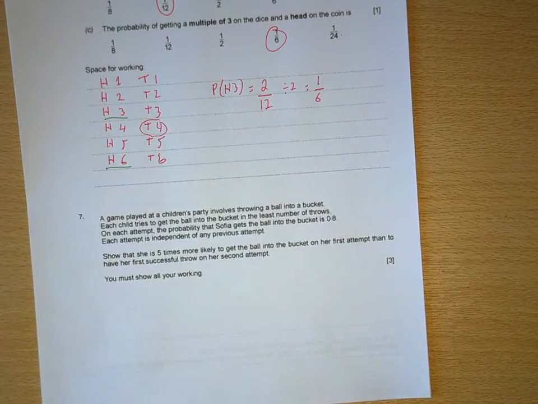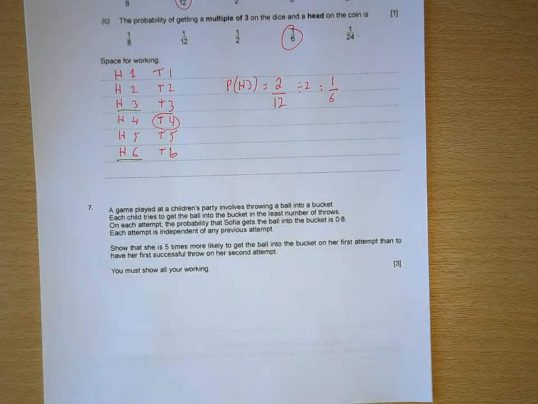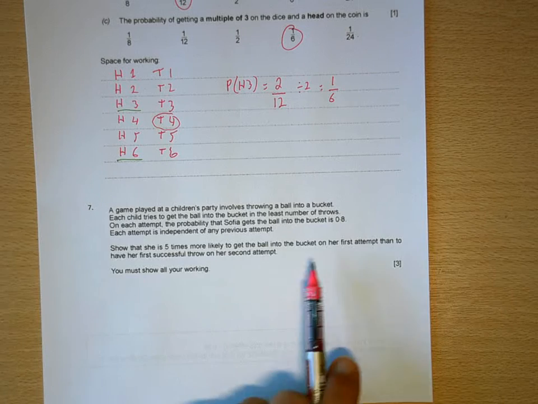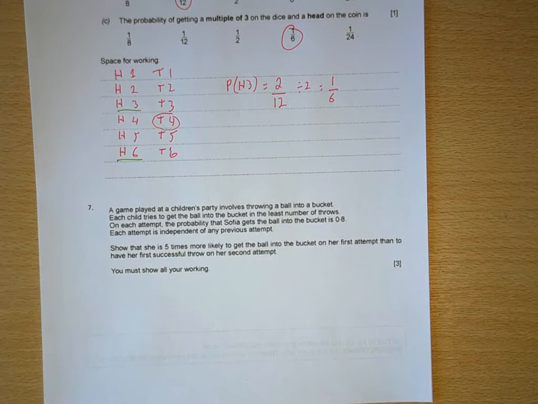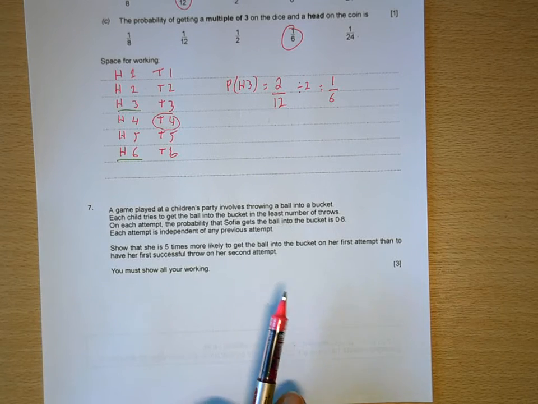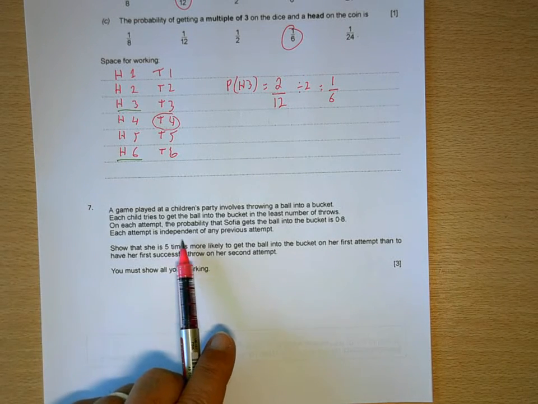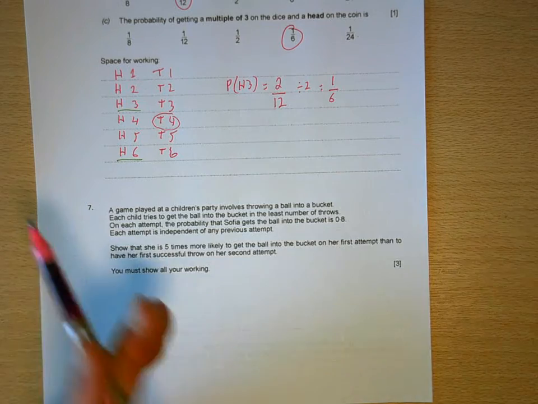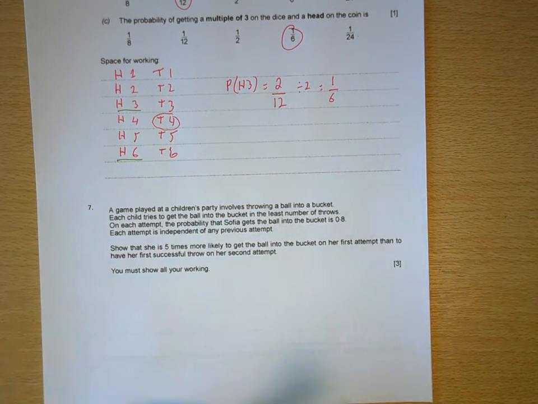Question 7. A game played at the children's party involves throwing a ball into a bucket. Each child tries to get the ball into the bucket in the least number of throws. On each attempt, the probability that Sophia gets the ball into the bucket is 0.8. Each attempt is independent of any previous attempt. So that means that whatever's happened in the first throw doesn't have any effect on what happens in the second or the third or the fourth.